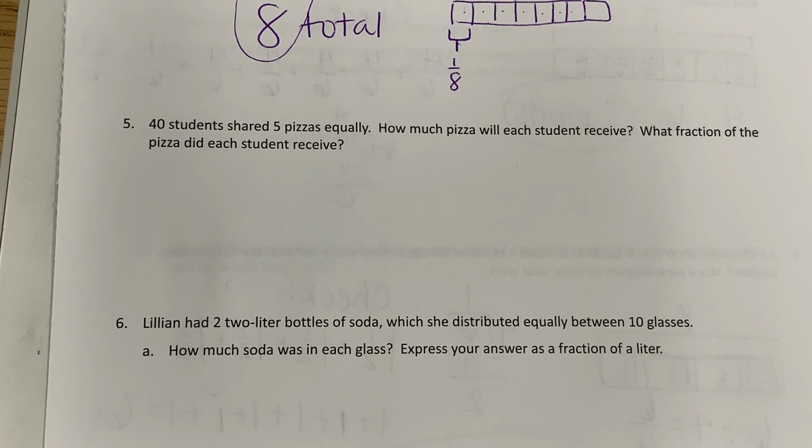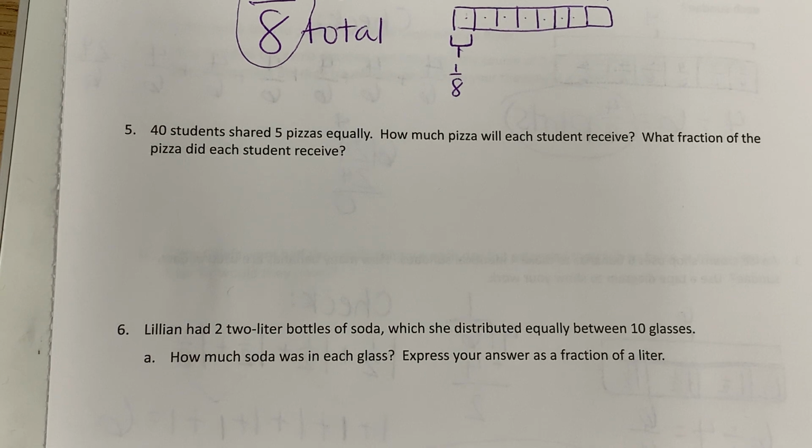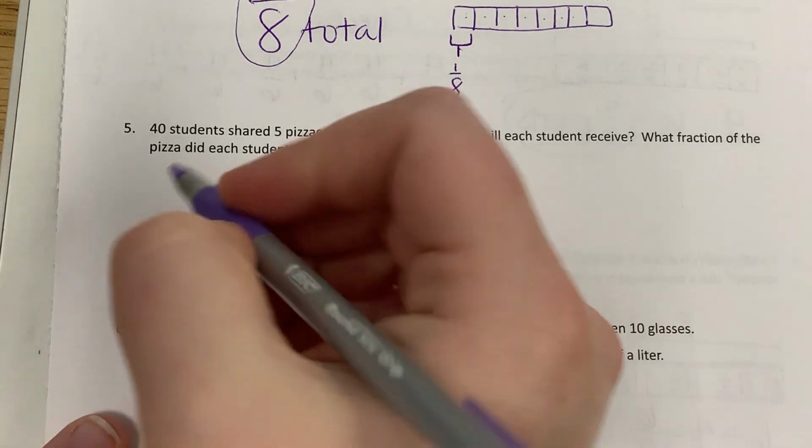Okay, 40 students shared 5 pizzas equally. How much pizza will each student receive? What fraction of the pizza did each student receive? Well, first, I'm not even worried about the questions. I need to draw what? A rectangle.